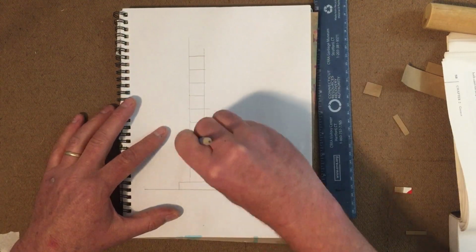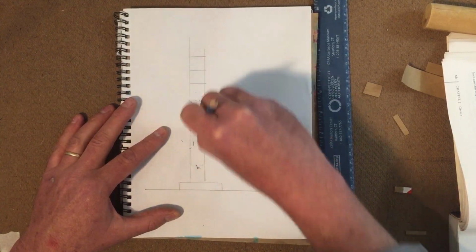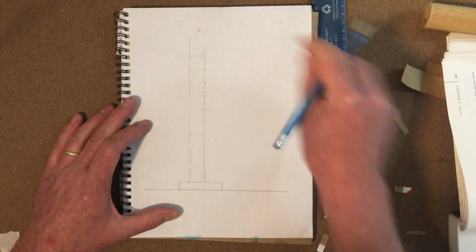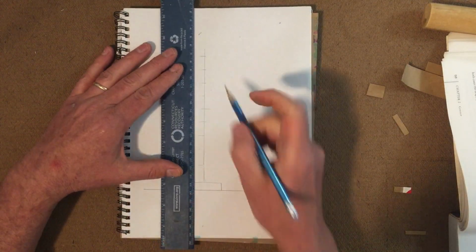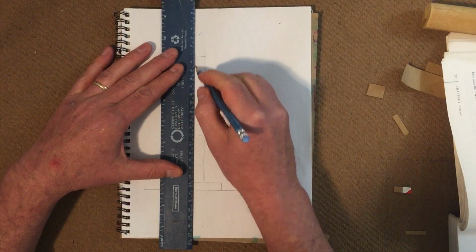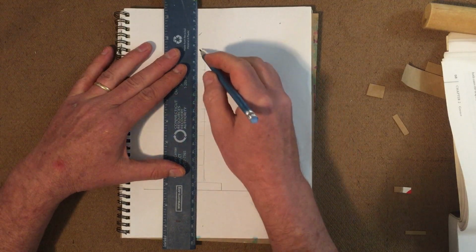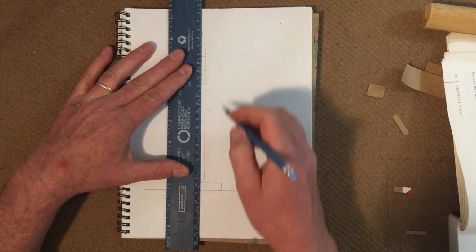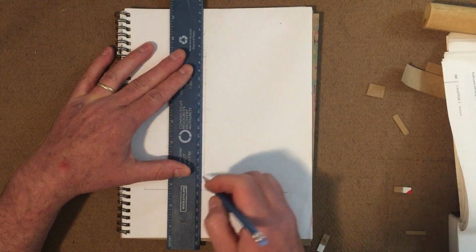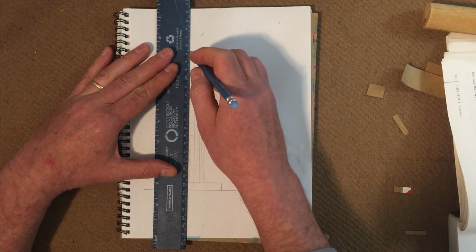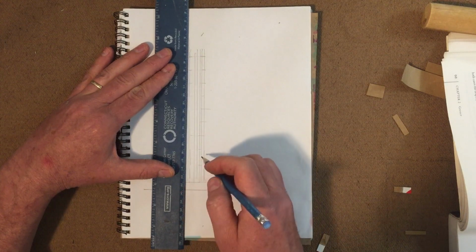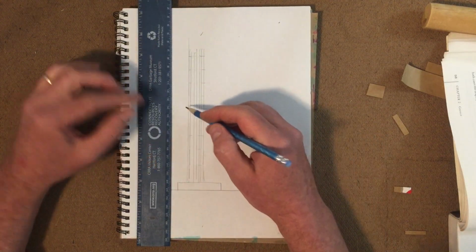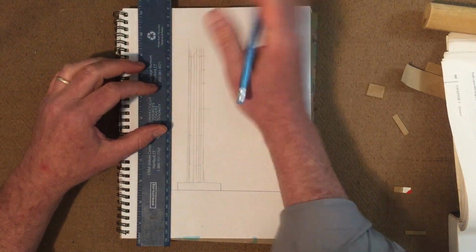And I can erase these. I can flute that shaft by drawing some lines coming down it. And remember, as lines go around the side, they get a little bit skinnier. So if you want to make it look like a real column, as you come out to the edge, put the lines tighter together.